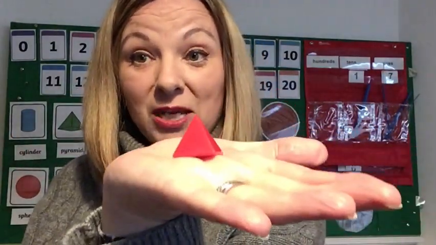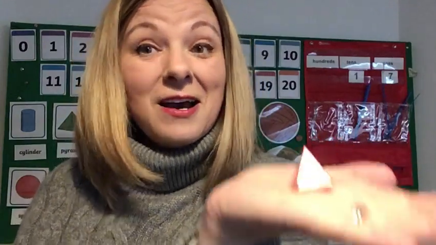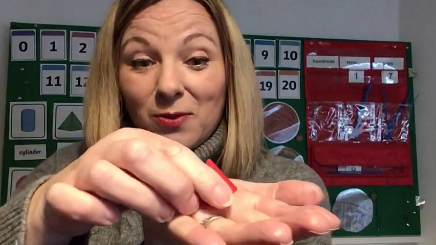Some of you might have seen pictures of real pyramids in Egypt. Now, I don't have a pyramid in my house, and I don't have one in my back garden either, so I just had to make do with our maths shape. I wonder if you're lucky enough to have any pyramids in your house.